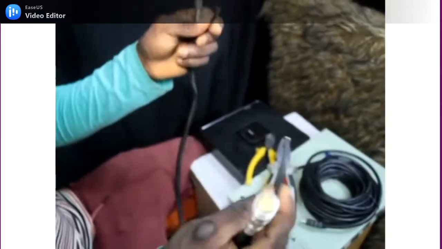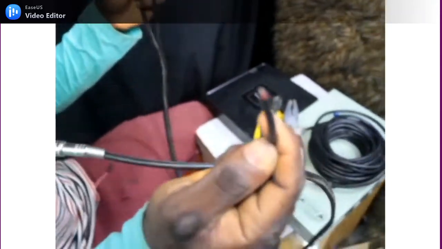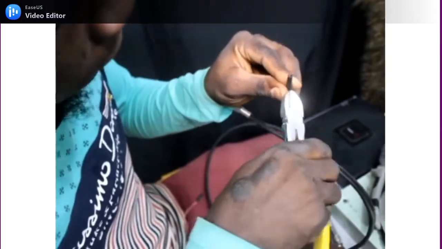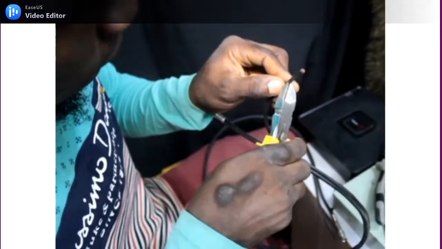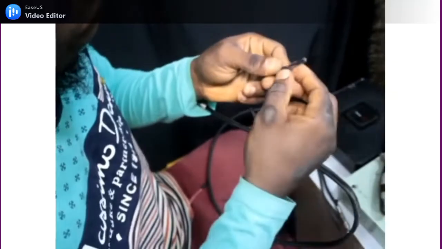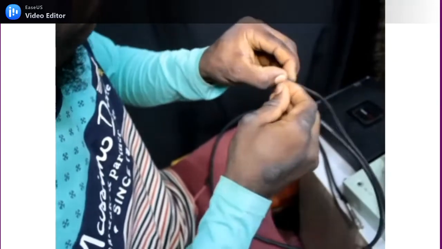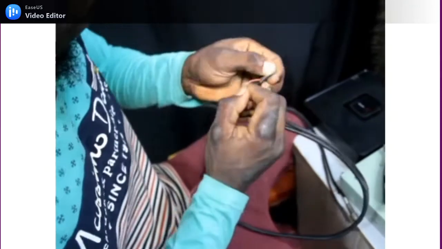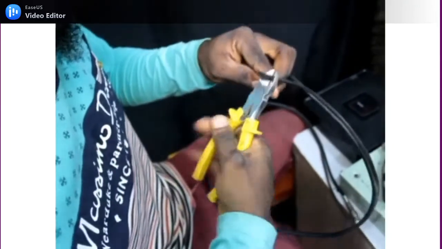So let's quickly connect our power. This is the power cable, one end for the camera and one end for the power supply box. This is our positive, this is our negative. This will go to the 12 volt and this will go to the 0 volt.